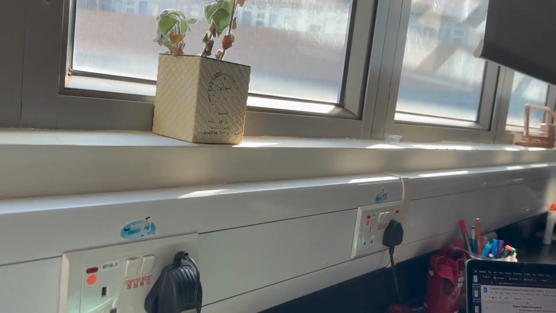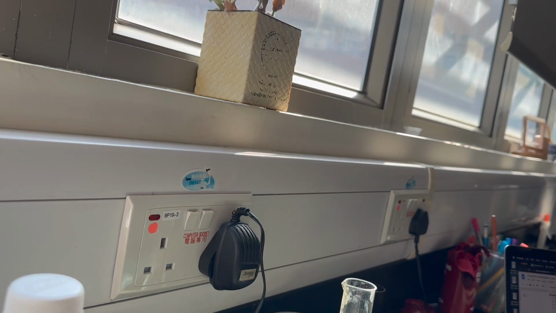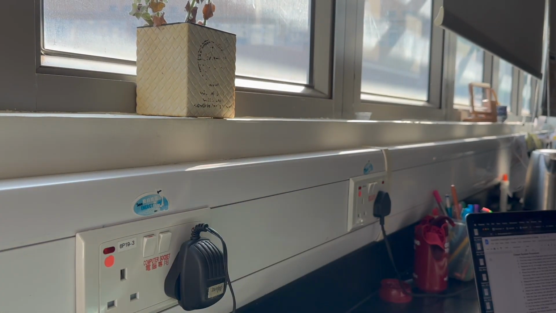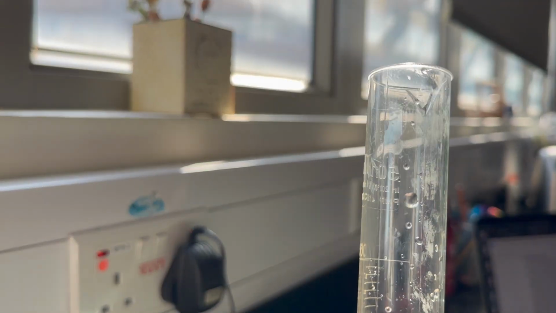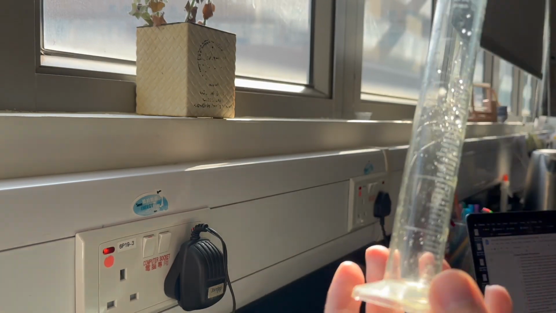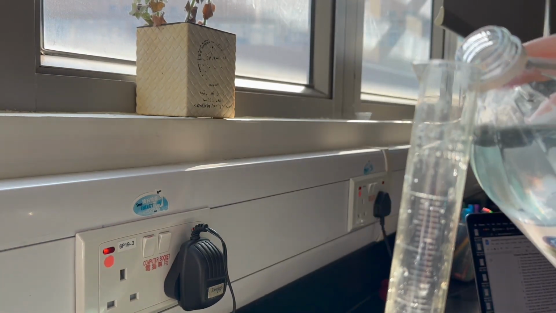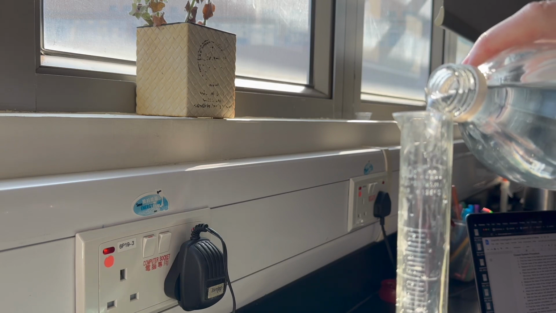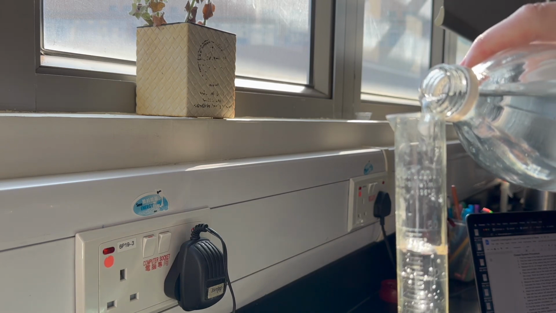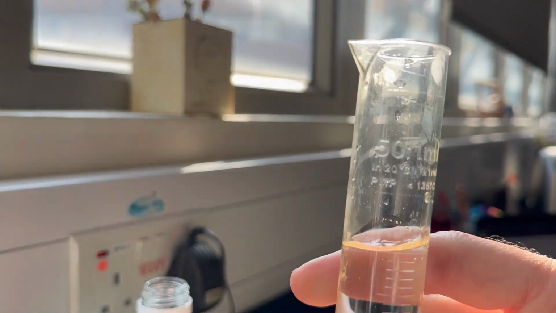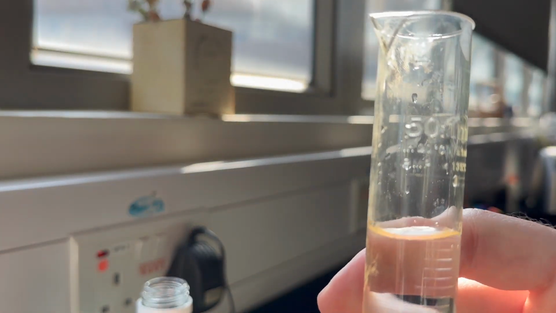Okay, and then we need our vinegar. So 50 milliliters of vinegar. Here's my graduated cylinder. And I need 50 milliliters. There we go, 50 milliliters.